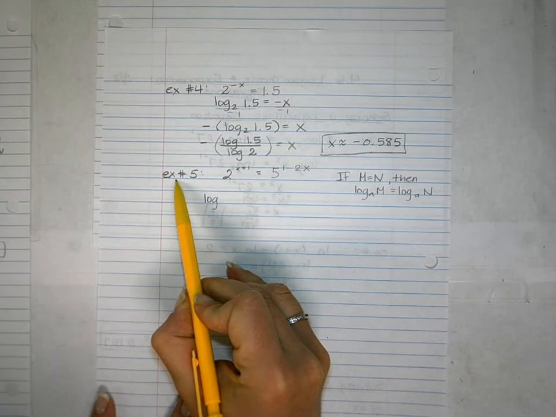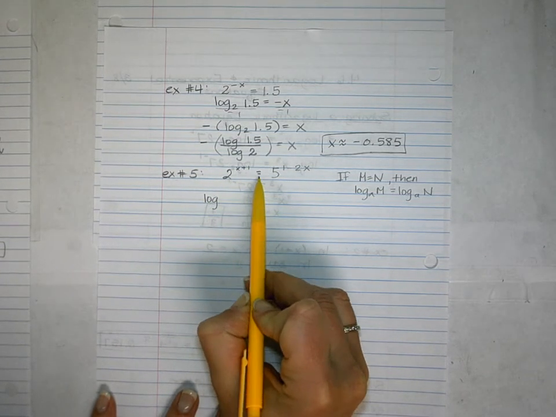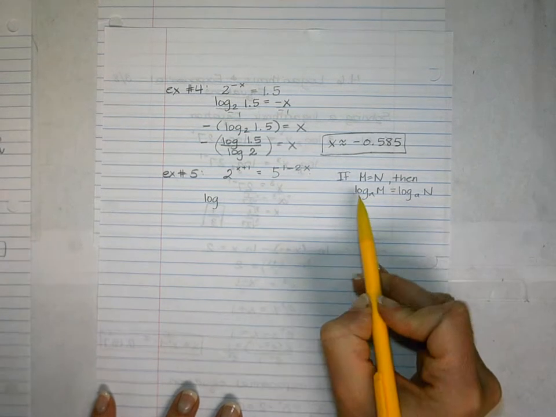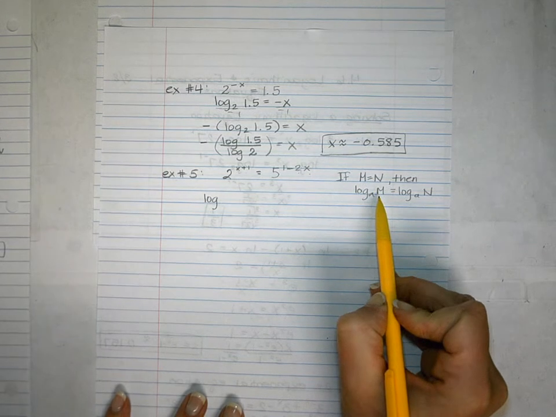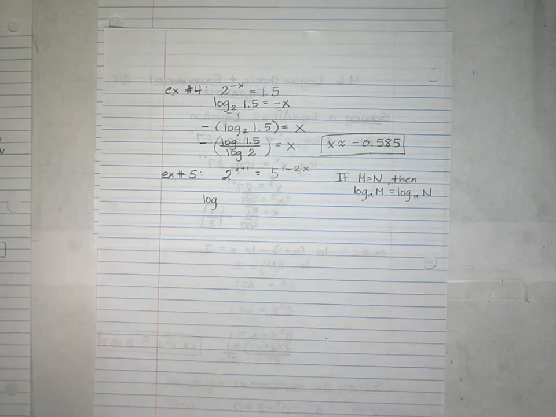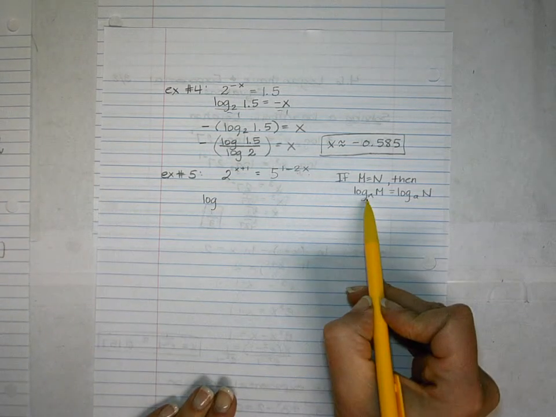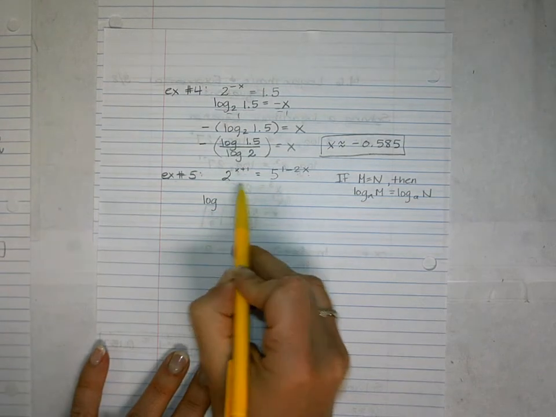So we left off at example number 5, solving exponential equations. We have 2 to the x plus 1 power equals 5 to the 1 minus 2x power. I want to remind you that if m equals n, two numbers that equal each other, then if you take the log of both of those numbers, they equal each other also. It's kind of like if you multiply one side by something and you multiply the other side by the exact same number, it still balances the equation. So taking a log is like doing an operation on both sides. So that's what I'm going to do here.